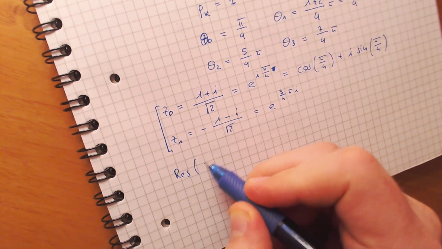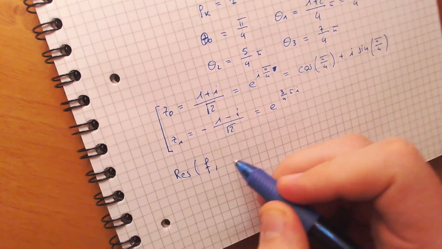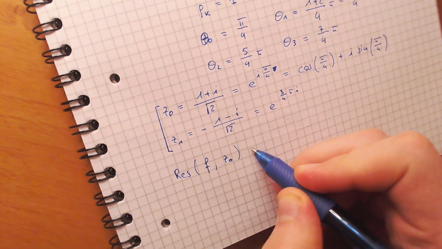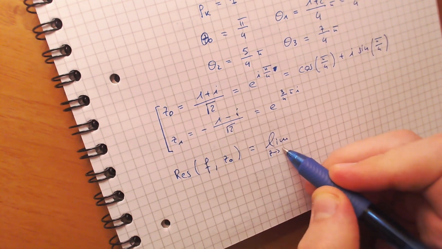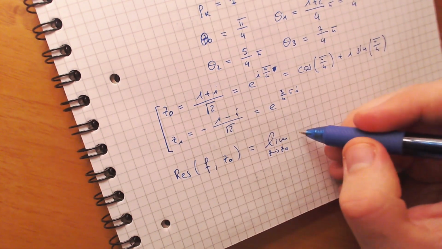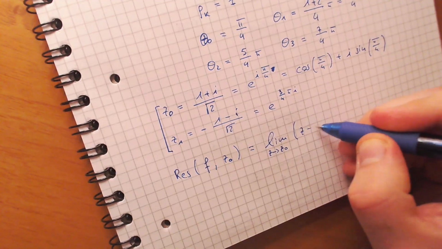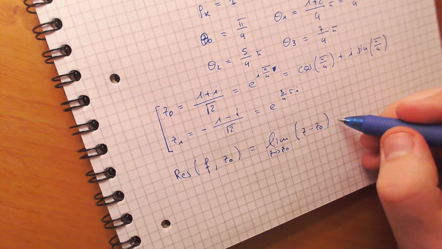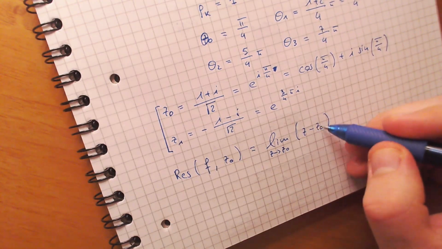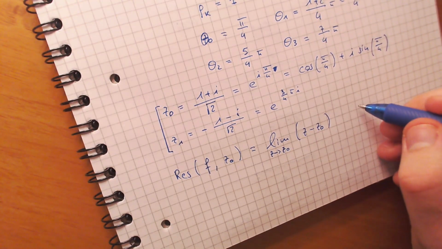residue of our function f at z0 is given by the limit of z approaching z0 of z minus z0, and we have to multiply this term by f.